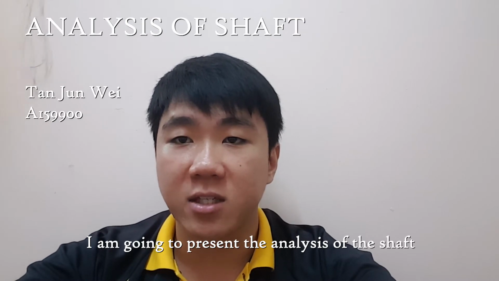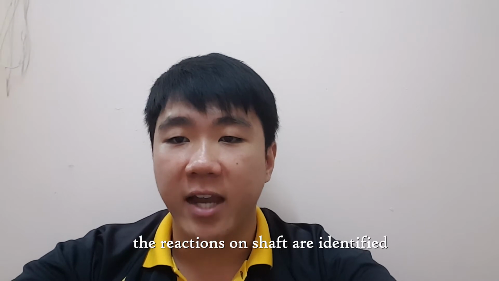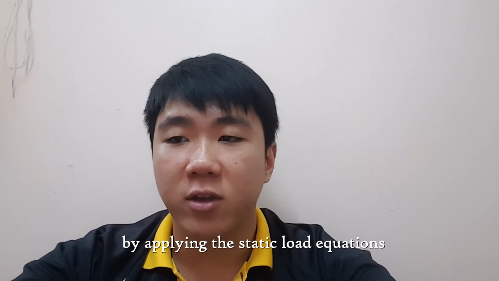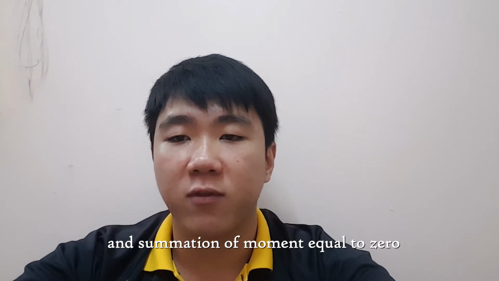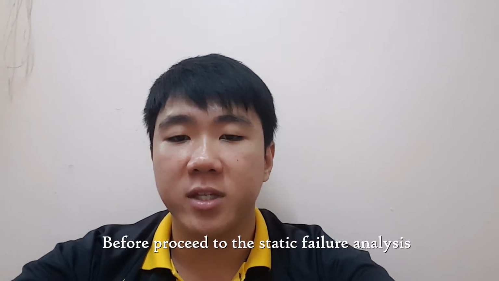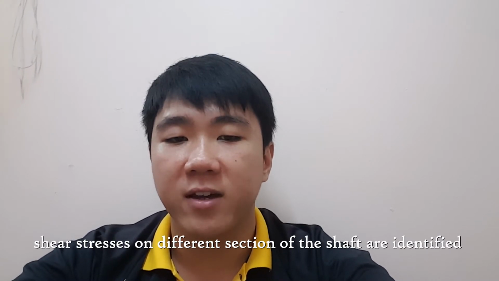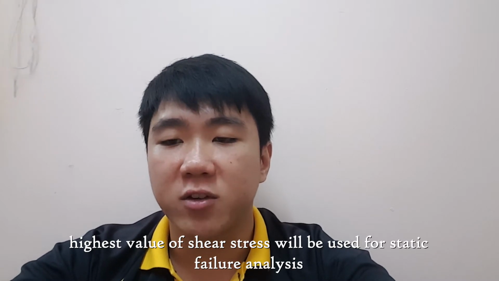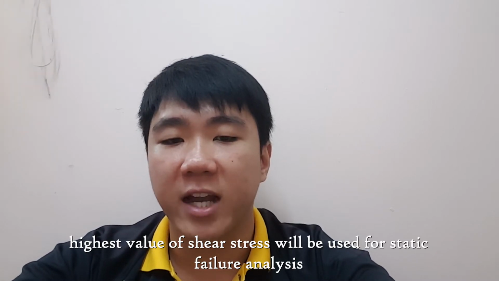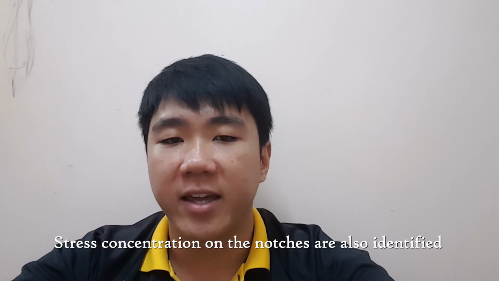My name is Tan Jun Wei. I am going to present the analysis of the shaft. First of all, the reactions of the shaft are identified by applying the static load equations, which are summation of vertical force equals 0 and summation of moment equals 0. Before proceeding to the static failure analysis, shear stress on different sections of the shaft is identified. Then, the highest value of the shear stress will be used for the static failure analysis. Stress concentration on the notches is also identified.